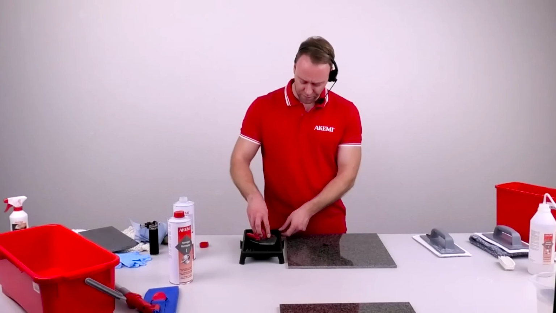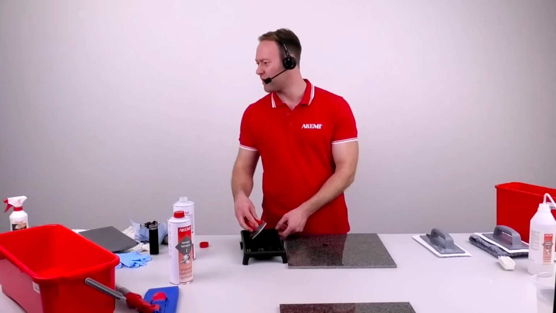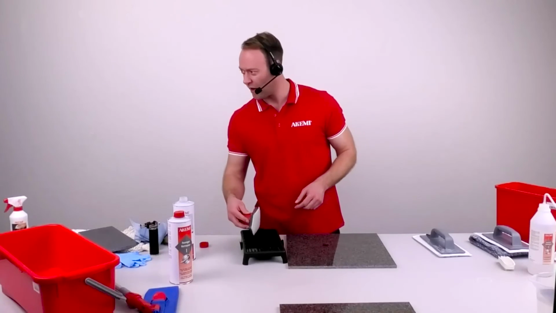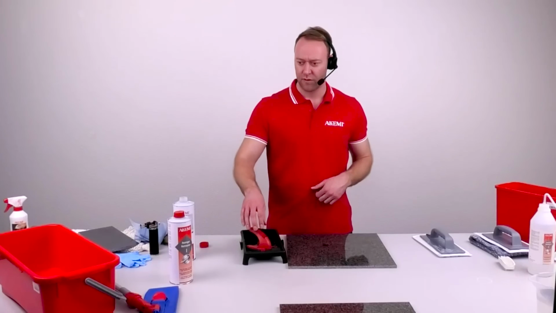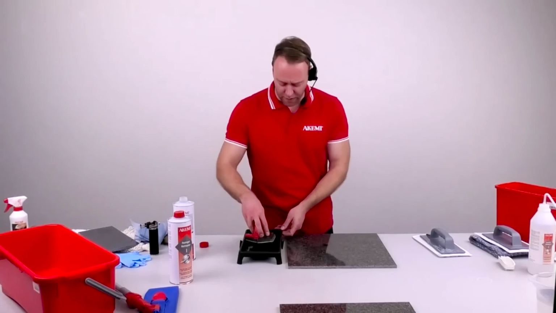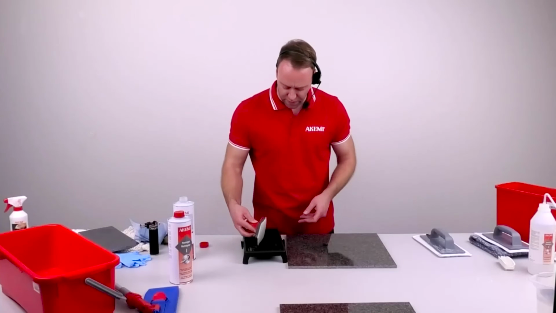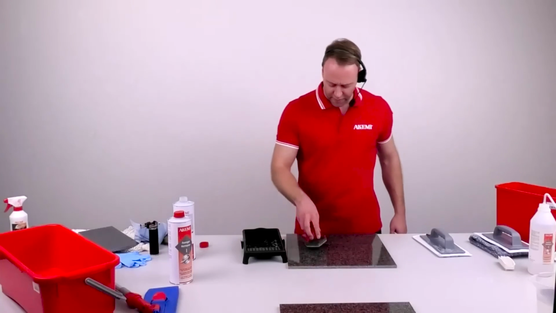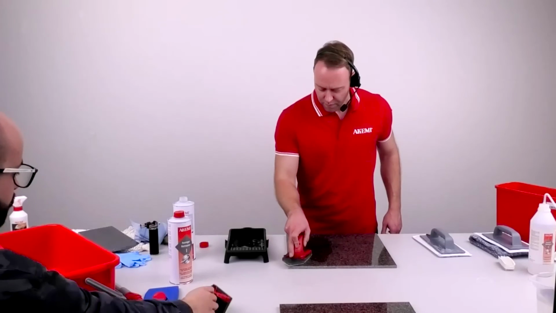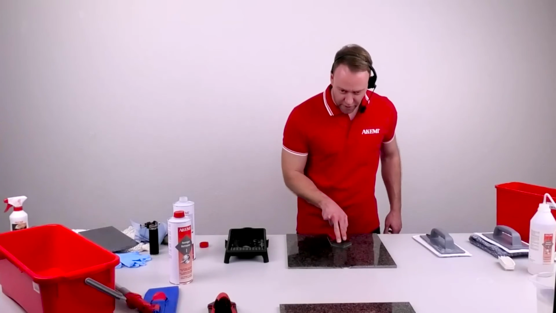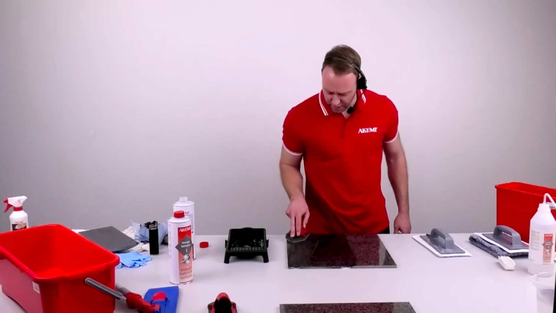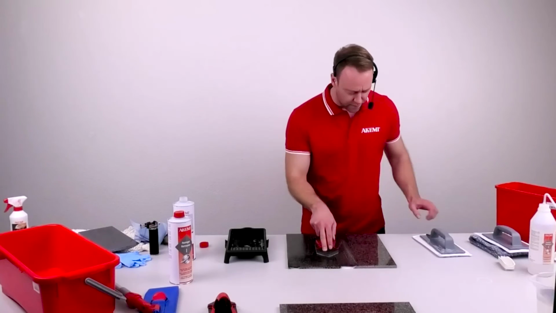I dip it in. Do we have an unused one here as well? Teller, I want to show, maybe not. We have? Okay. Let's apply first. I dip it in a little bit. Here's some sponge, it will absorb. And now I apply the product. And you can see the stone directly becomes dark. I will also show it in the other camera in a bit.